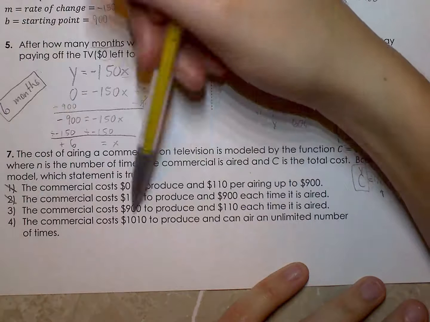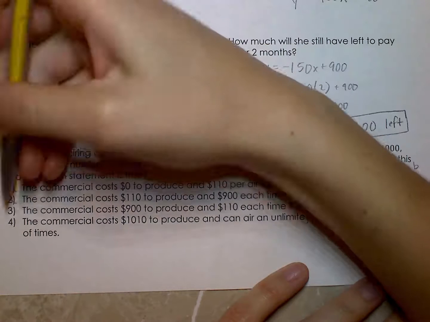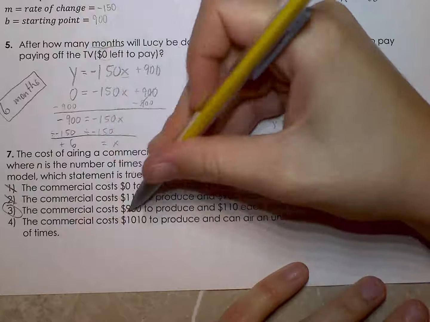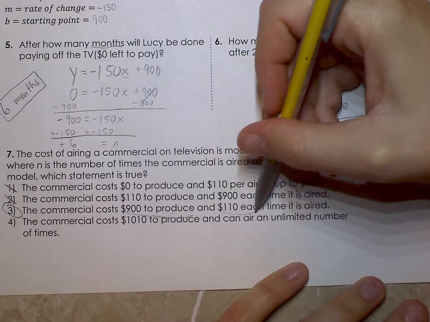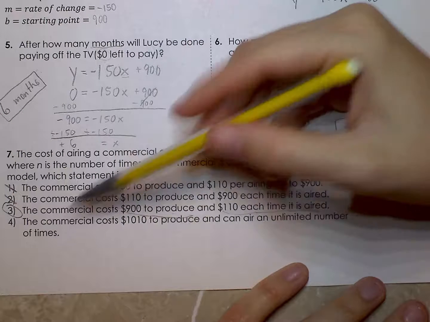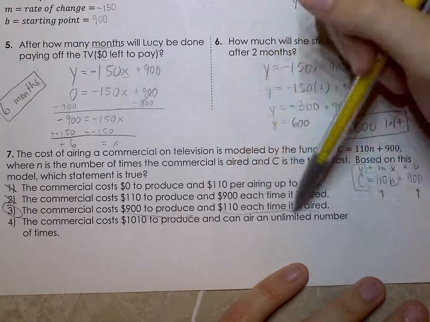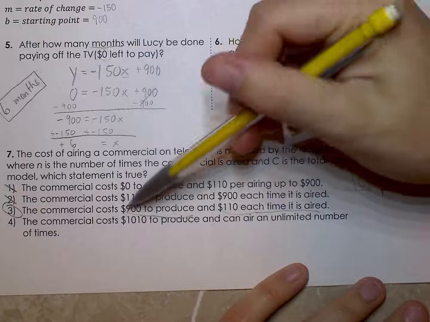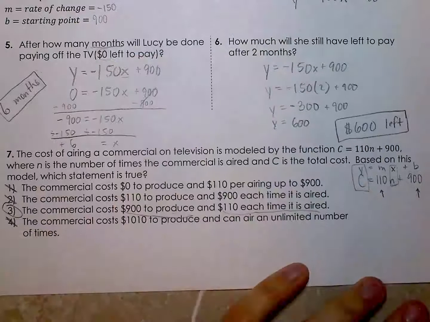The commercial costs $900 to produce and $110 each time it's aired. That seems right, right? It costs $900 to produce, that's why that's the starting point. And then every time it's aired, they have to add $110 to its cost. Let's read the last one to make sure. The commercial costs $1,010 to produce and can air an unlimited number of times. No, that doesn't make sense, right? That's just these two numbers added, but that's definitely not right. Okay, should be number 3.